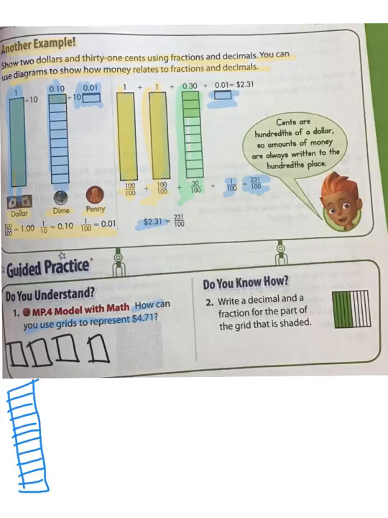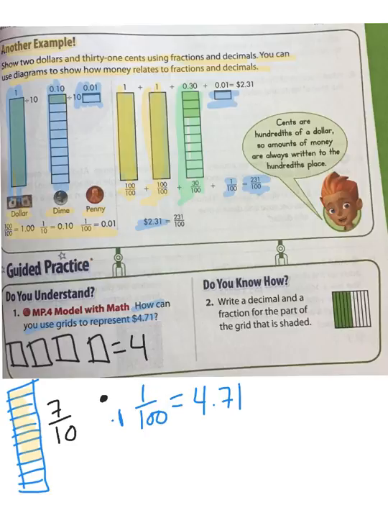I have a rod separated into 10 equal parts, and I'm going to shade in 7 of them. That's going to represent my tenths. So far I have 4 ones, I have 7 out of 10, and then to represent my penny, I'm just going to draw, it would take too long to draw 100 equal parts to color in one, so I'm just going to draw one little dot right here. We're going to count that as 0.01, or 1 out of 100. So that's going to equal $4.71. This one with the tenths would also equal 0.7.